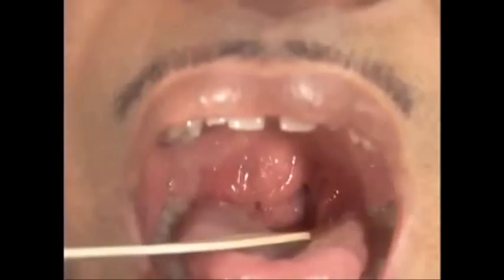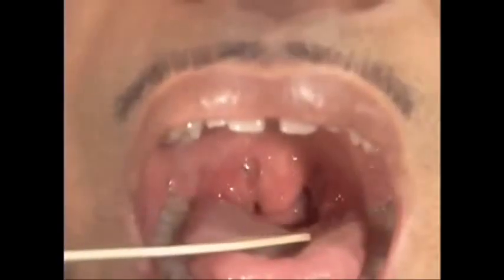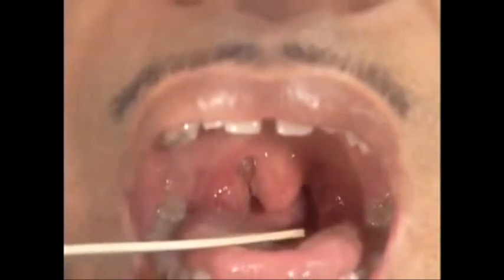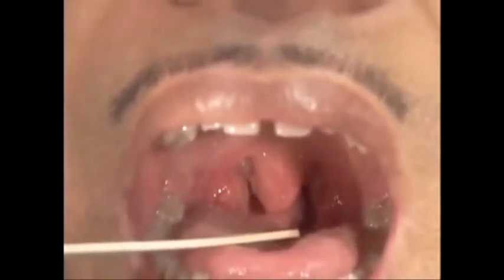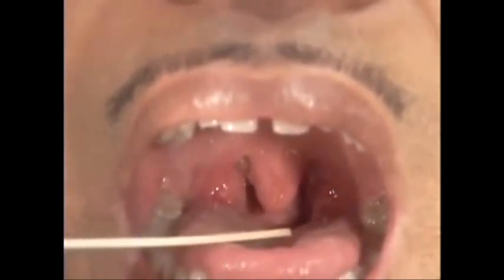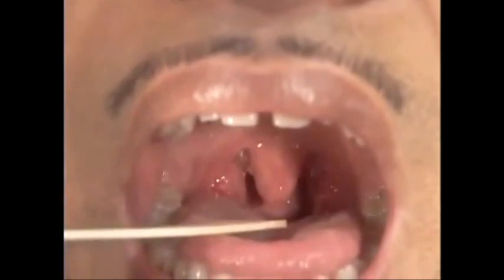Is it hoarse? Does it have a nasal quality? Observe the soft palate and the uvula. The soft palate should rise promptly and symmetrically, and the uvula should remain midline. Then inspect the anterior and posterior pillars and the pharynx.